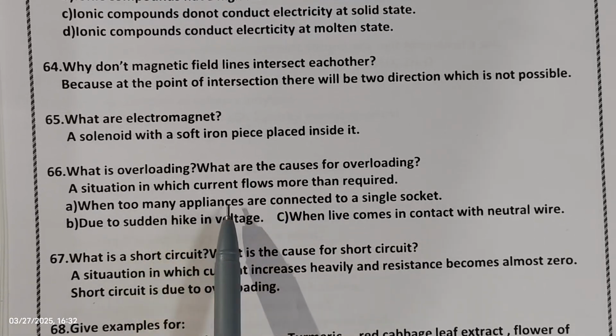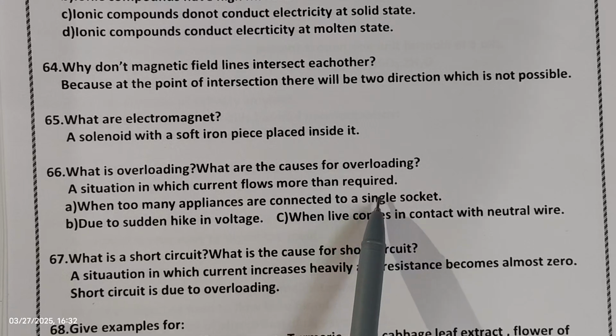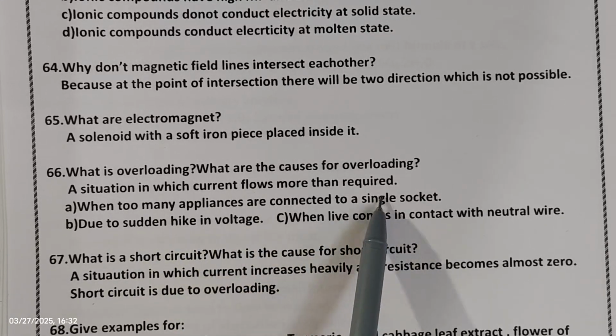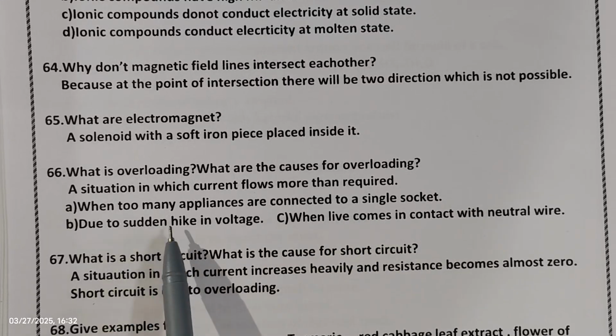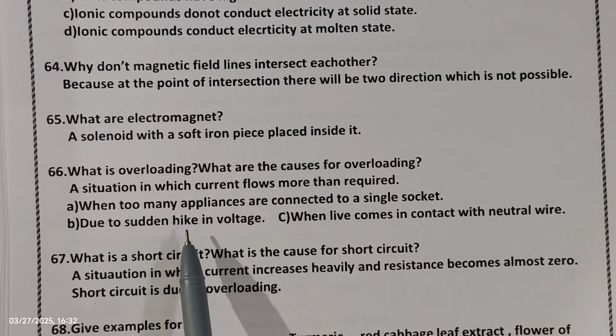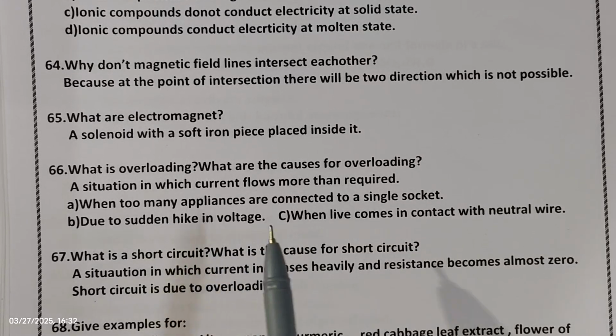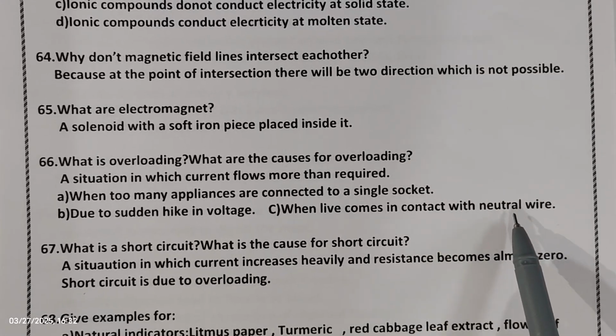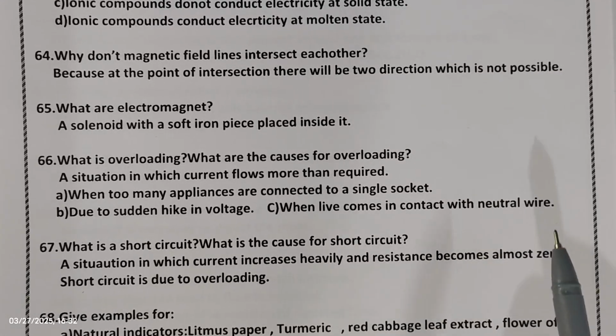Due to many appliances being connected to a single socket or a single circuit. So when you connect more appliances to a single socket, it will be overloaded. Due to a sudden hike in voltage. So if the voltage is hiked all of a sudden, that causes overloading. And even when the live wire comes in contact with the neutral wire, that also causes overloading.